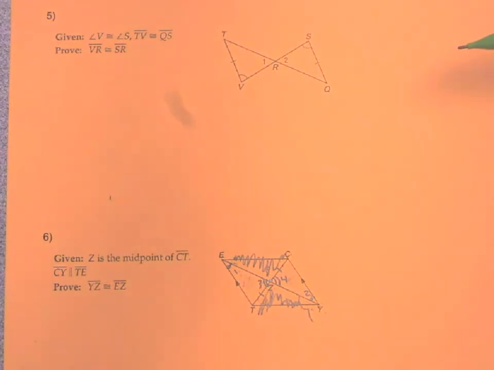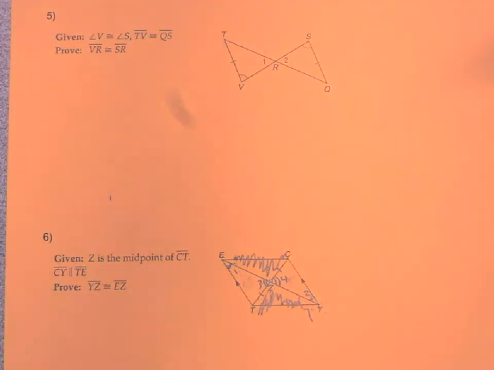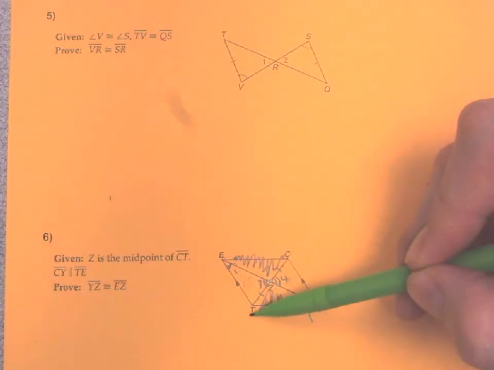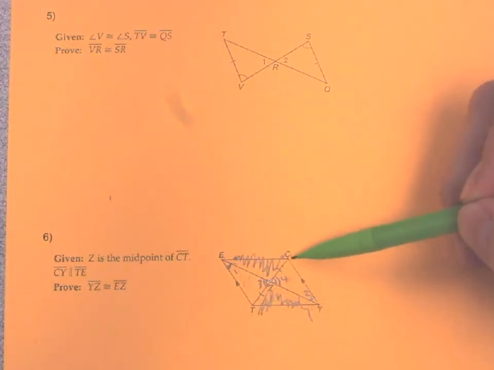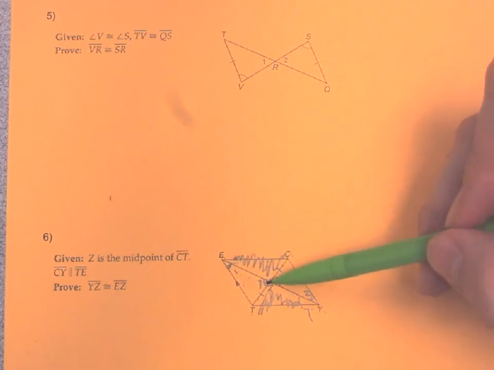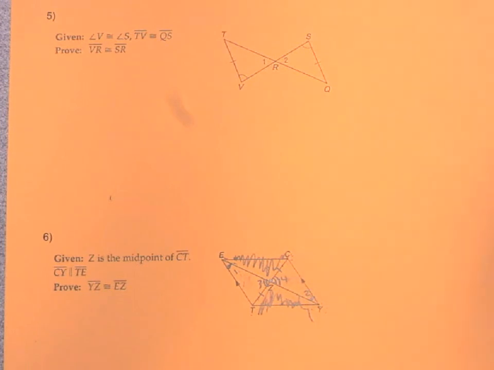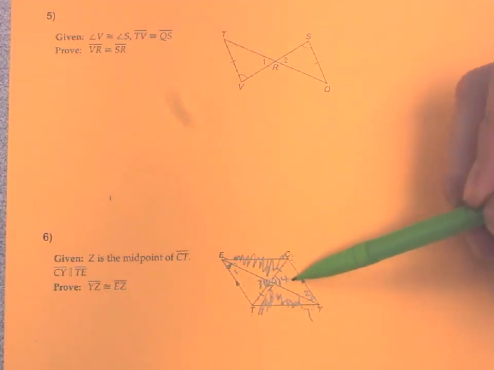Okay, in the next line, I would say angle 3 is congruent to angle 4, vertical angles theorem. Okay, next I would say triangle EZT is congruent to triangle YZC. I know that because angle, angle, side. So that's the angle, angle, side theorem. You just say AAS. So the triangles are congruent, okay?